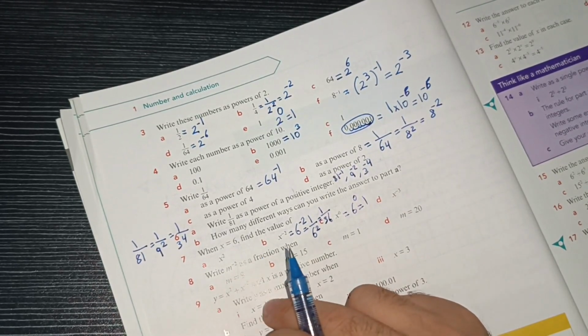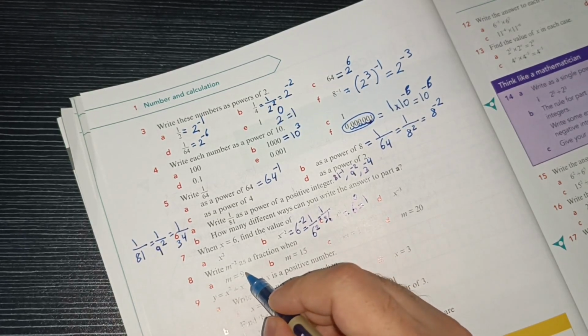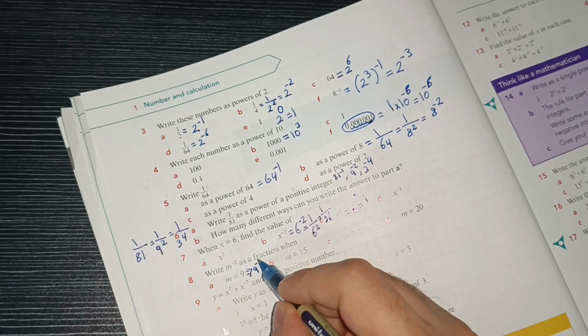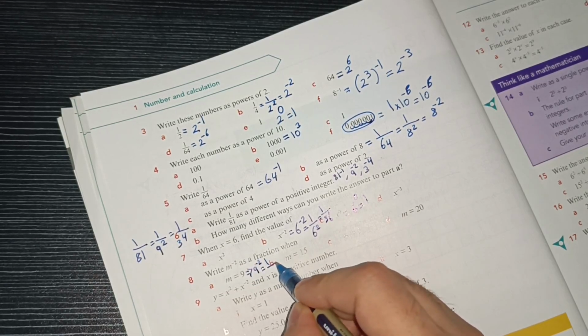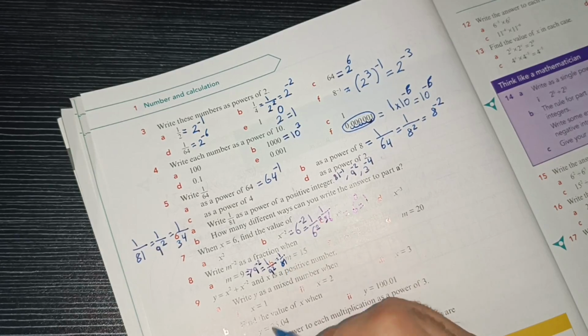Write m to the power of negative 2 as a fraction when m equals 9. So instead of m, write 9 to the power of negative 2. It says as a fraction, so we have to flip it. 1 over 9 to the power of 2, which is 1 over 81.